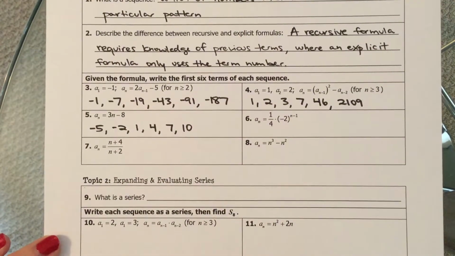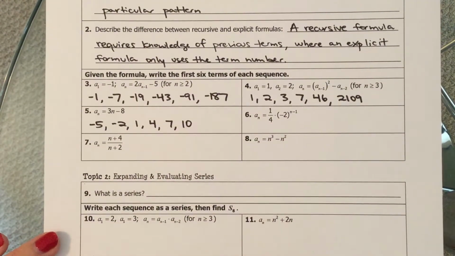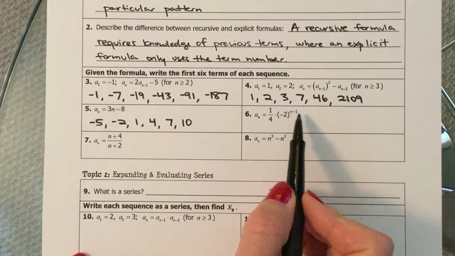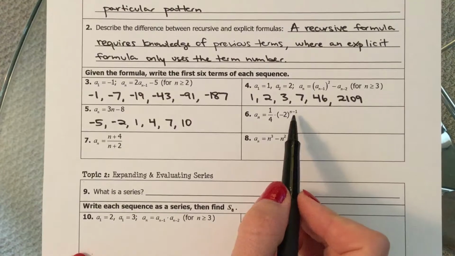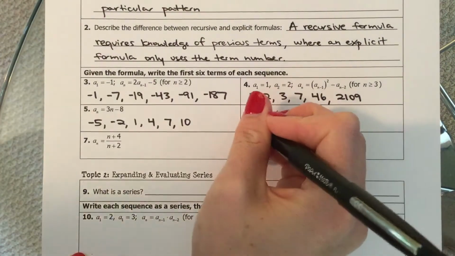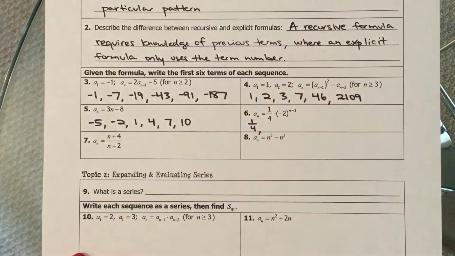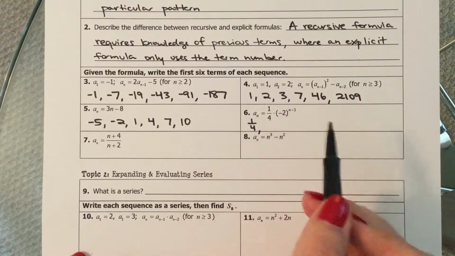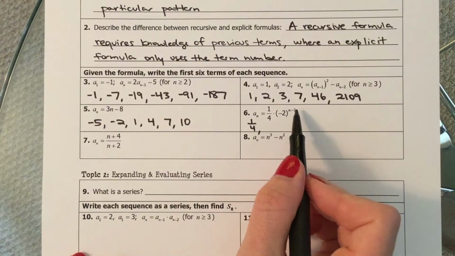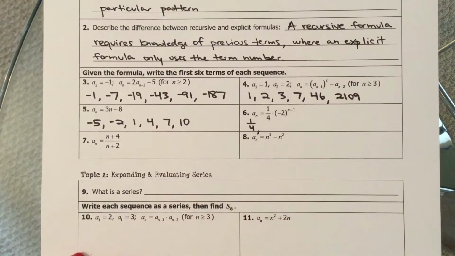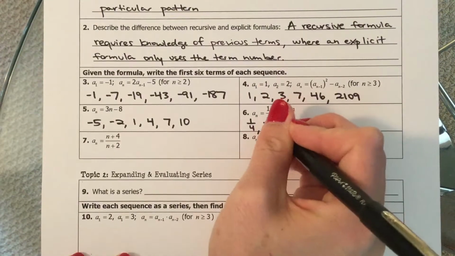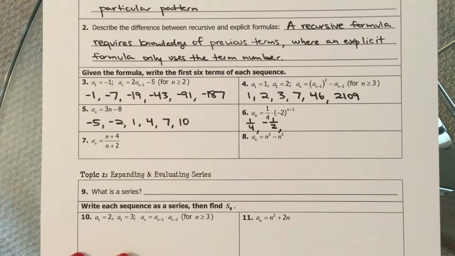Okay, number 6 is also defined using just an explicit formula. So we can plug in each value. If you plug in 1, 1 minus 1 makes the exponent 0. So negative 2 to the 0 is 1. Then multiply that by 1/4. Then the next one, if I sub in 2, 2 minus 1 is 1. Negative 2 to the first power is -2. And when I multiply that by 1/4, I get -2/4, which reduces down to -1/2.